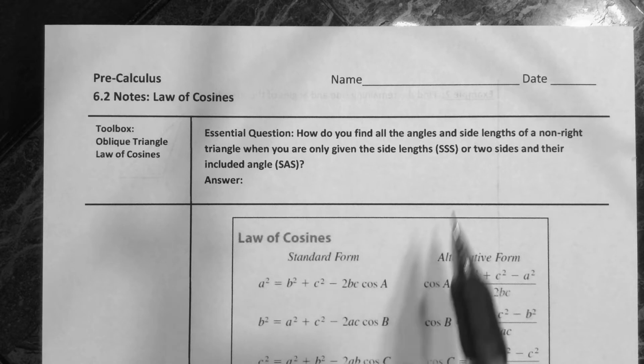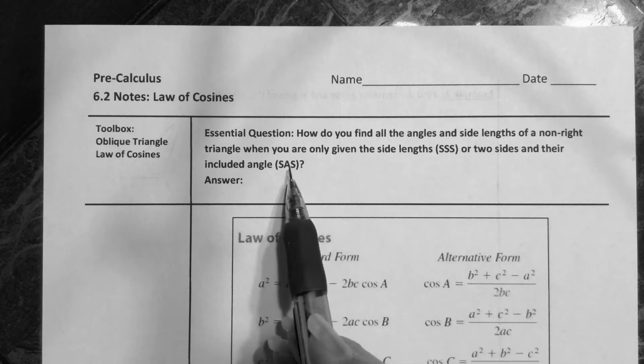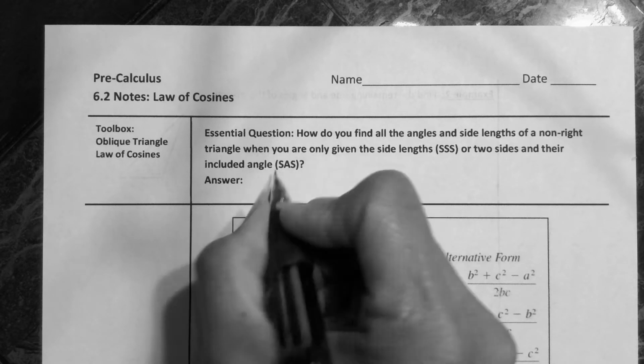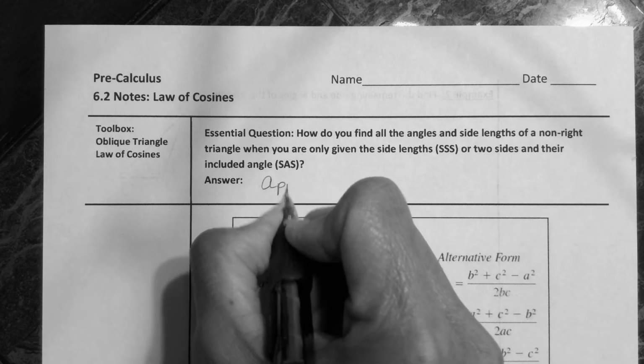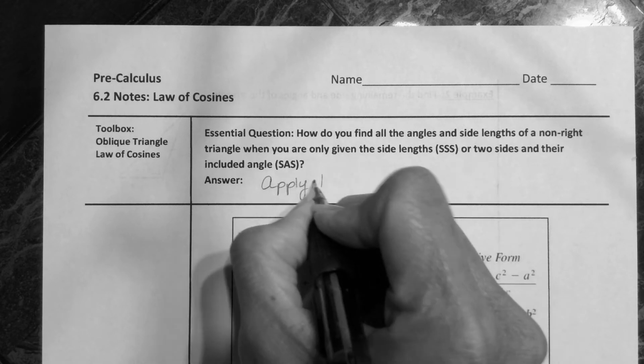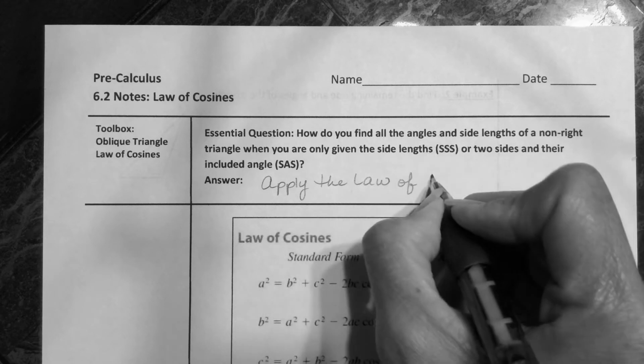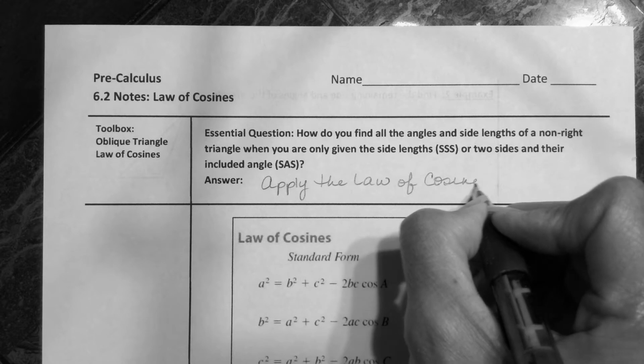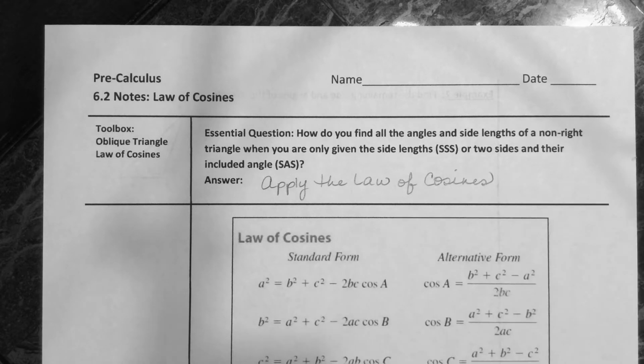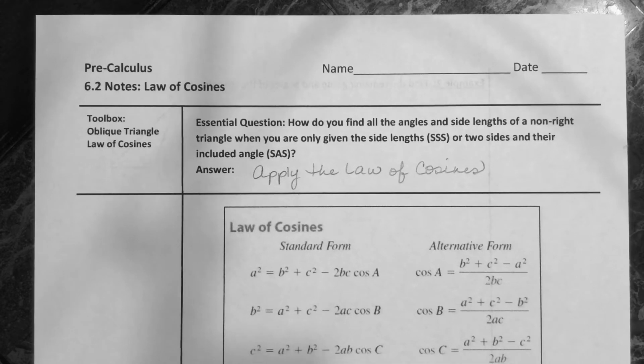So when these are our given information, if that's how we classify the triangle when we do our labeling, you are going to apply the law of cosines. Now, what is encouraging is that we do not have any ambiguous cases in law of cosines. So I know that definitely will bring you some joy.